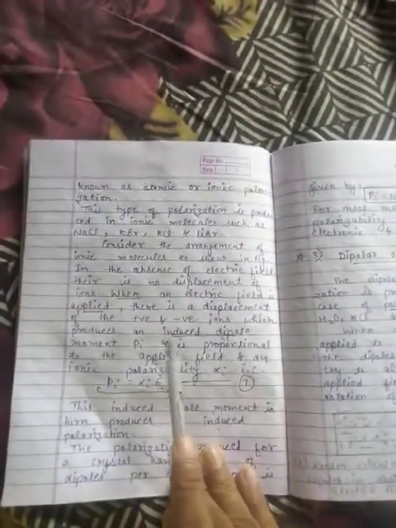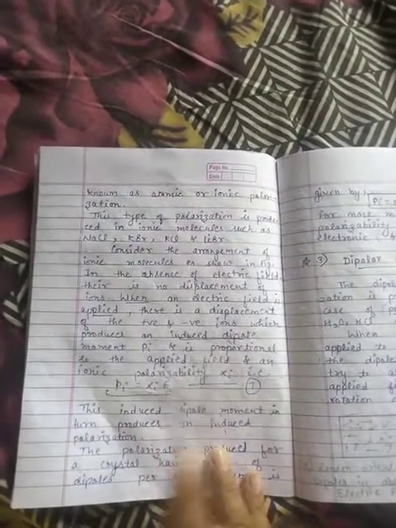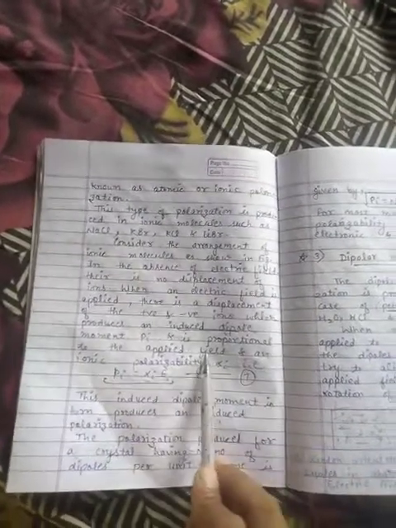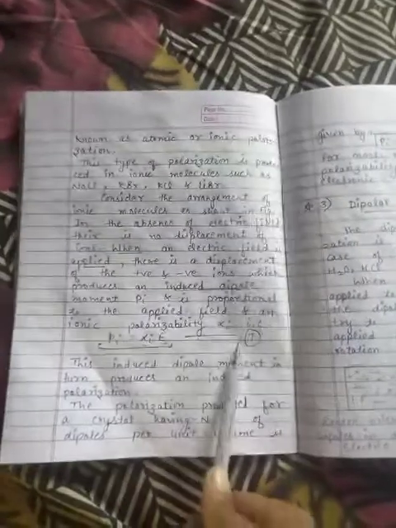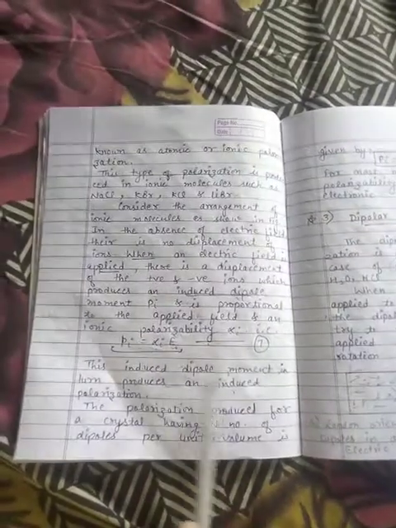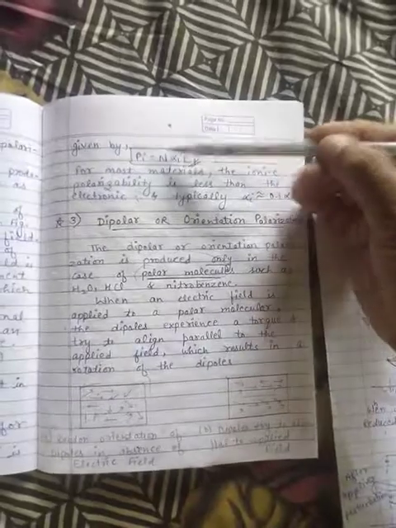And due to the displacement of the ion, the induced dipole moment Pi is introduced and is proportional to the applied electric field and ionic polarizability alpha i. Then Pi is written as alpha i into E. Say this is equation 7. This induced dipole moment in turn produces an induced polarization. The polarization produced for a crystal having n number density, then the total polarization is written as Pi = n alpha i into E.